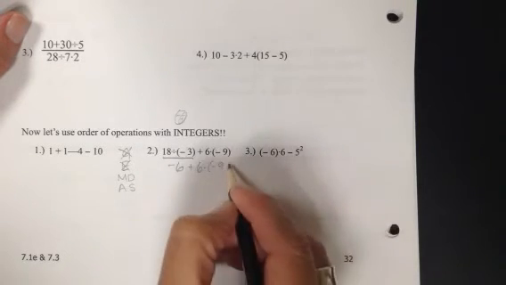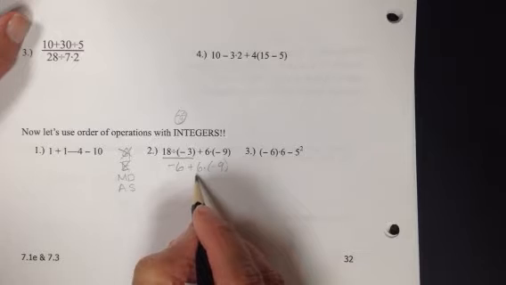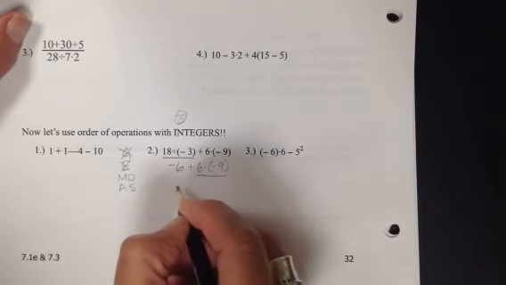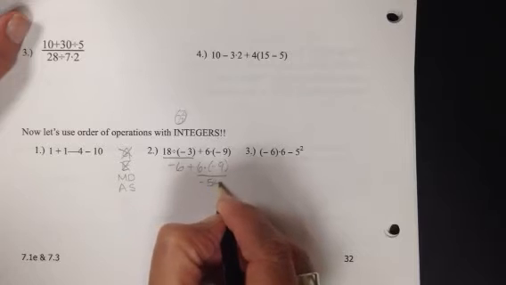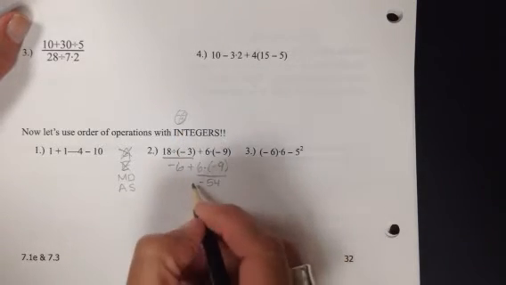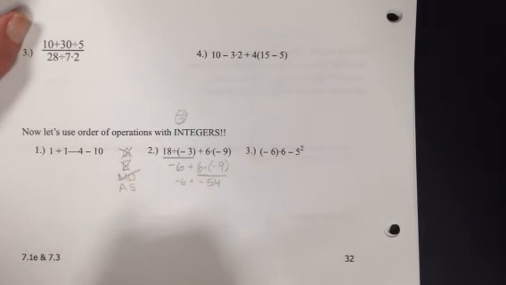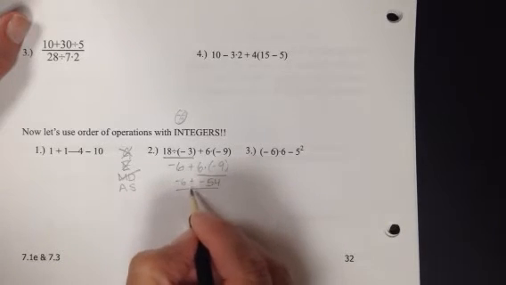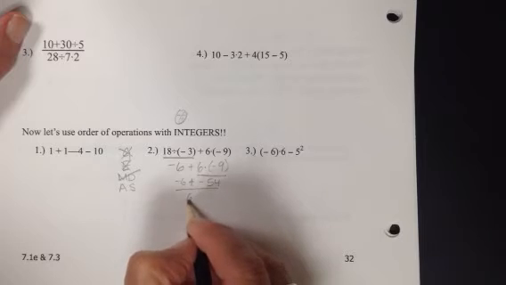I write down everything that's left in the problem. I've done one division, but I still have a multiplication, so I'm going to do that multiplication next. 6 times -9 is -54, again using that same rationale right there. Now I've finished all of my multiplication and division, so I check it off. Now I do the adding and subtracting. Because this is adding, same signs, add and keep.